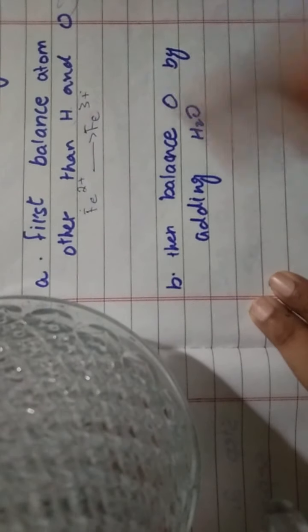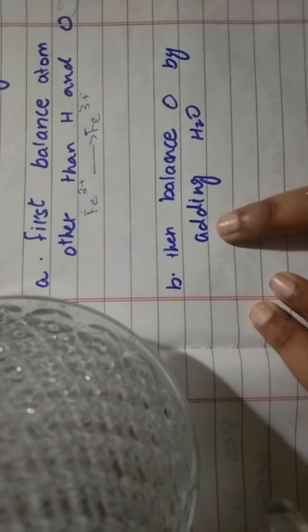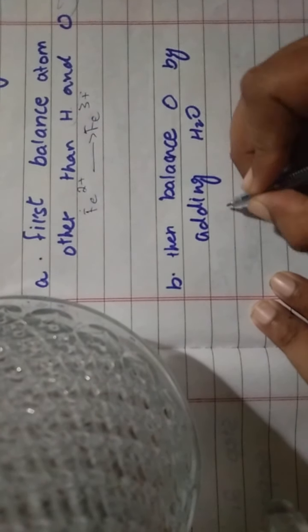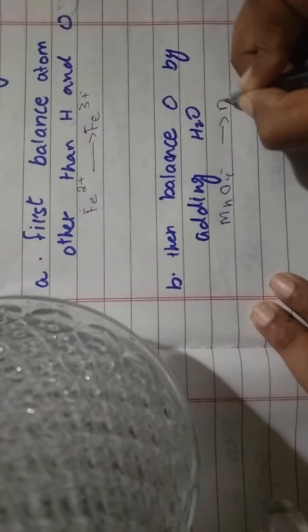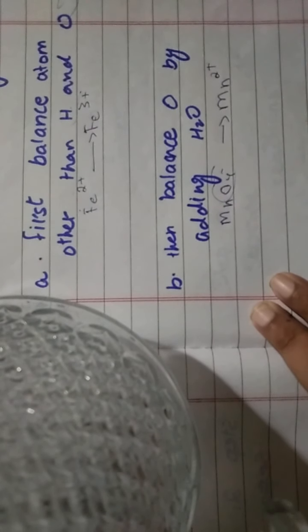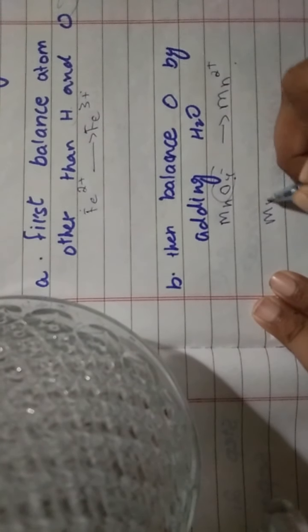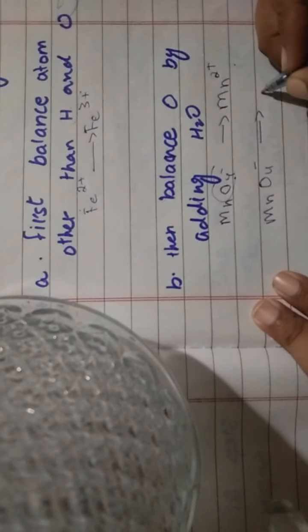Then we balance oxygen by adding water. We have 4 oxygens here, so we will add 4 water molecules to the product side.